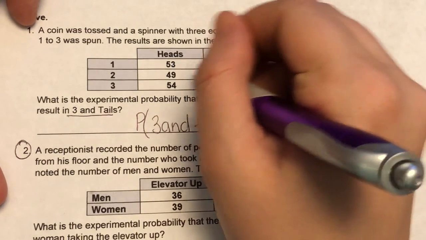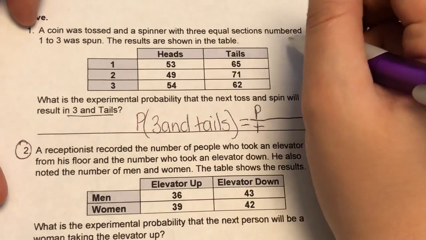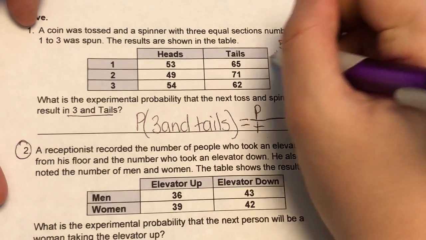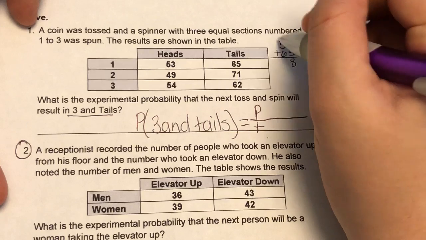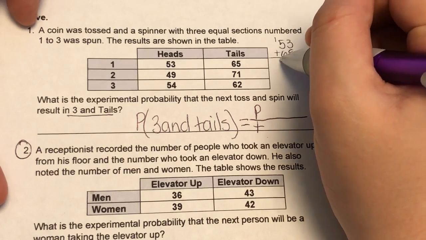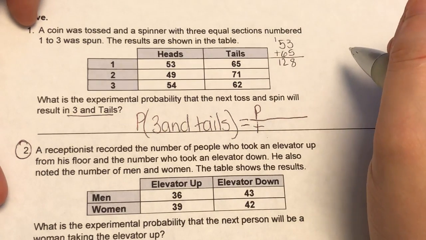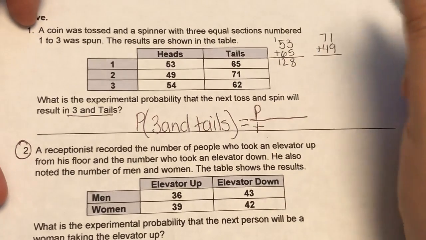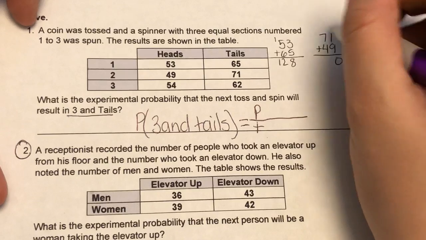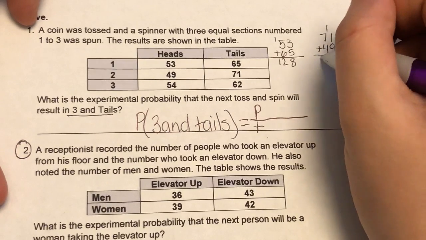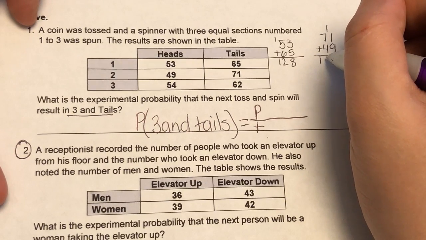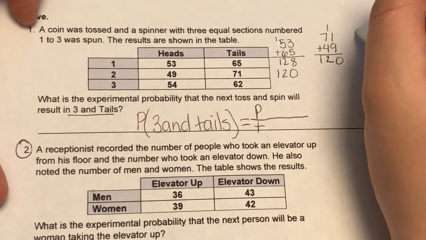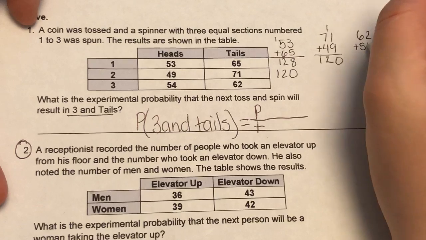So I'm going to add this way first because it's 2 at a time. So I would add 53 plus 65. 3 plus 5 is 8. 6 plus 5 plus 1 is 12. So 128. Then I would add 71 plus 49. 1 plus 9 is 10. 7 plus 1 is 8. Plus 4 is 12, so 120. Then I'm going to add 62 plus 54.